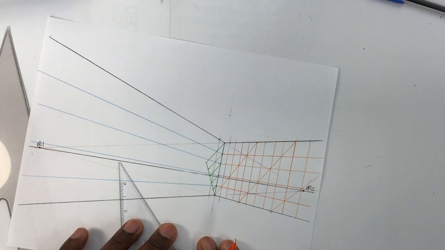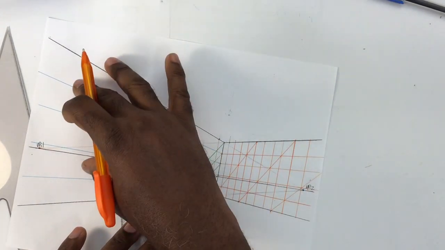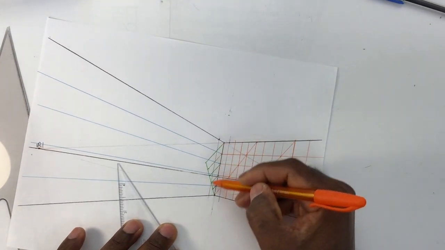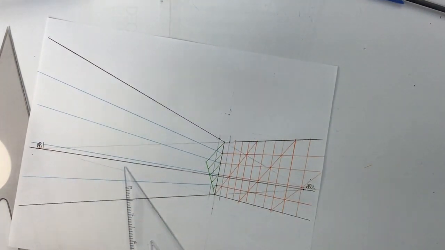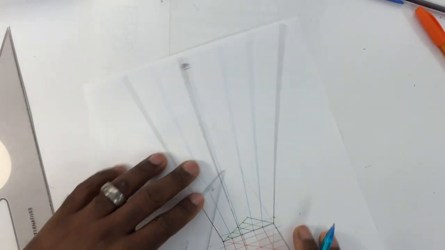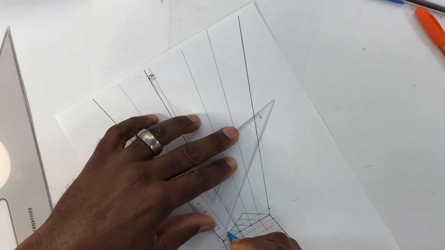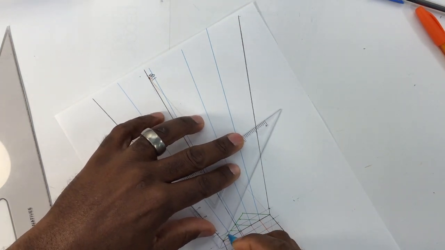All kinds of stuff. All right, so I'm going to go ahead and do the same thing over here, because now we have this here. I'm going to come with the blue pen, and extend this out, connect to that little teeny tiny corner.